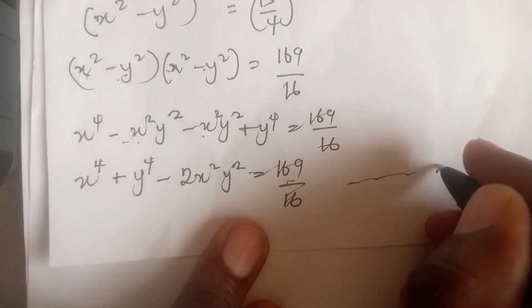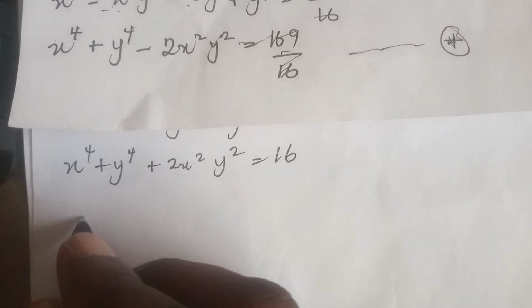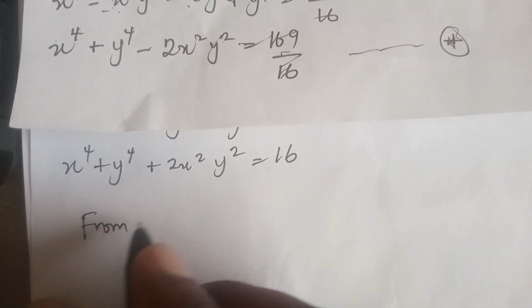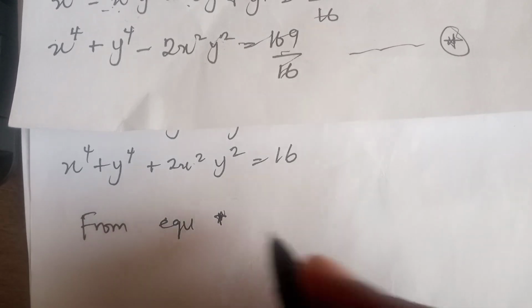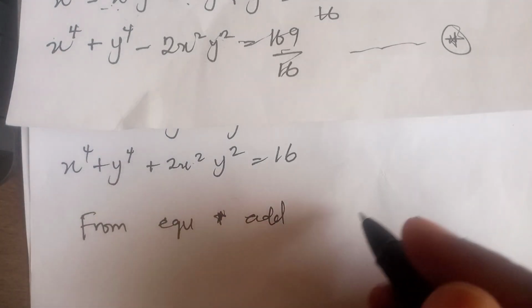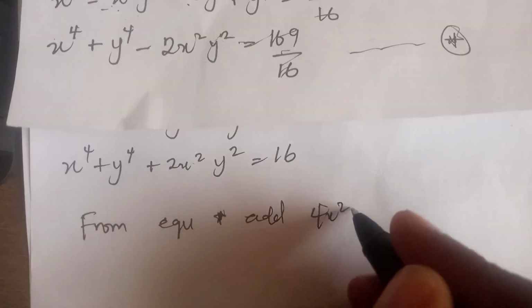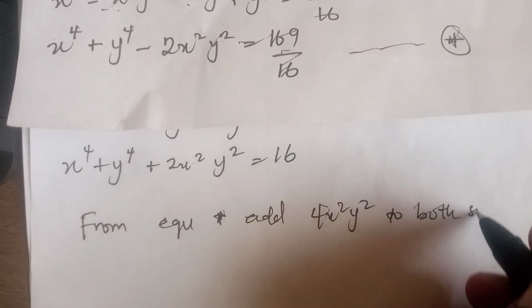All right. Okay, let me label this one star. So I'll now say from equation star, add 4x squared y squared to both sides.